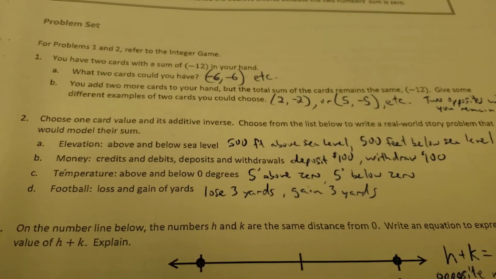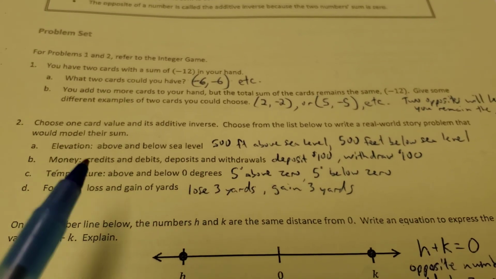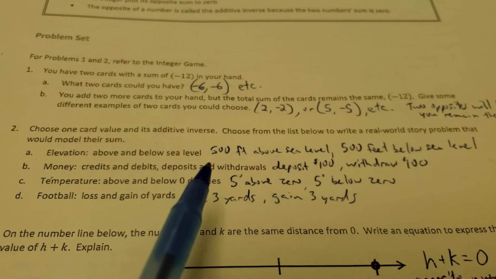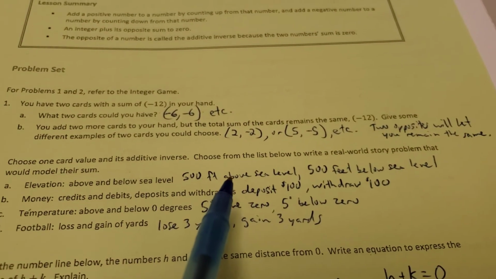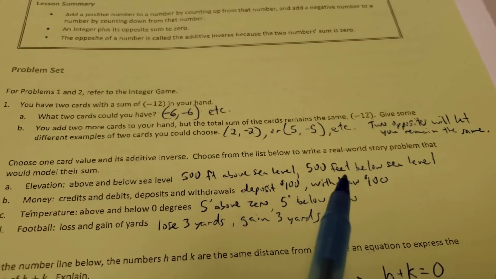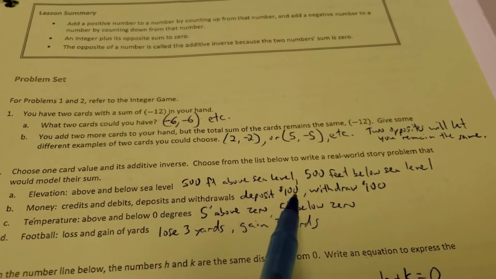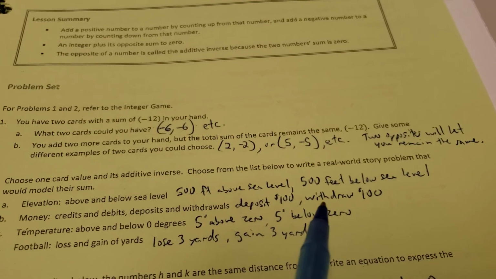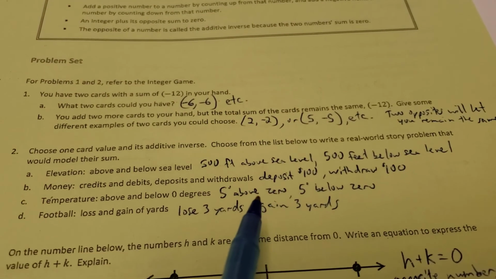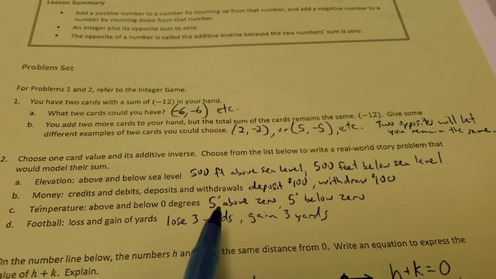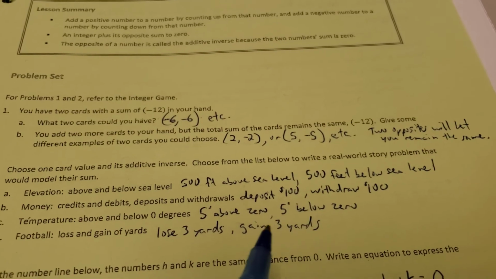All right, so here we're just talking about some terms. From talking about elevation, if you're talking about above and below sea level, you might call it 500 feet above sea level or 500 feet below sea level. That's the positive version, that's the negative version. If you're talking about money, some examples would be if you deposit $100, you might withdraw $100. Positive version, negative version. Temperature: 5 degrees above 0 or 5 degrees below 0. Positive version, once again, our negative version.